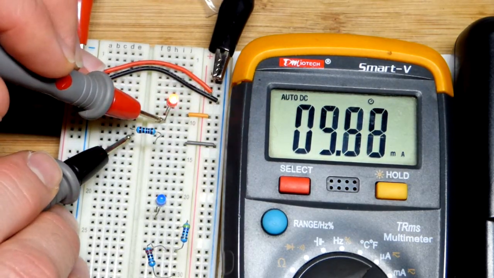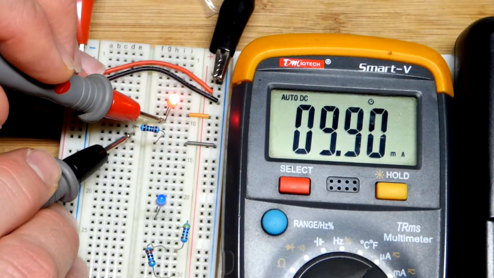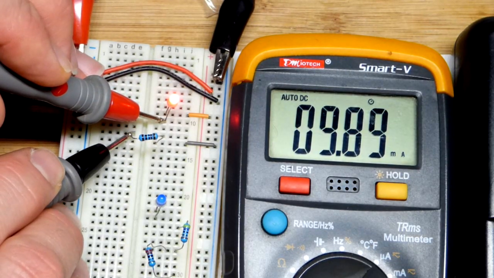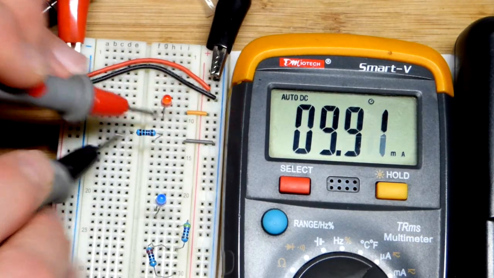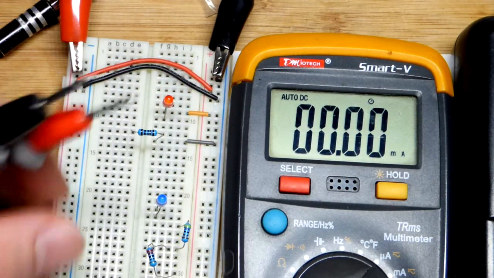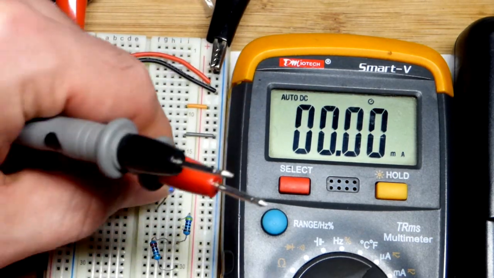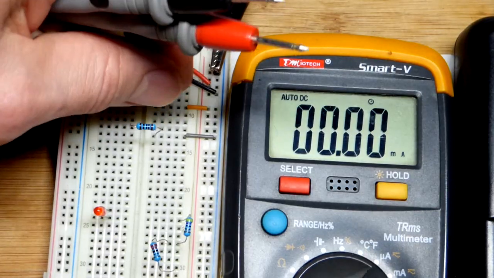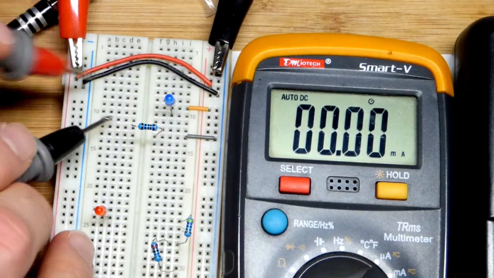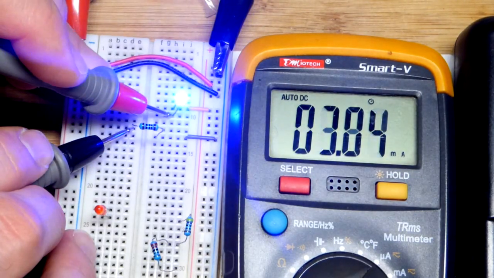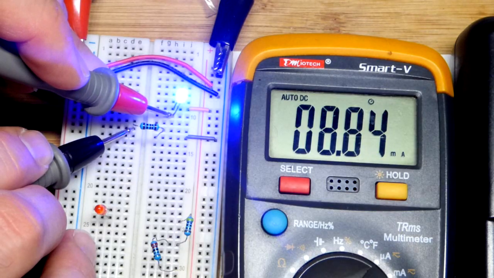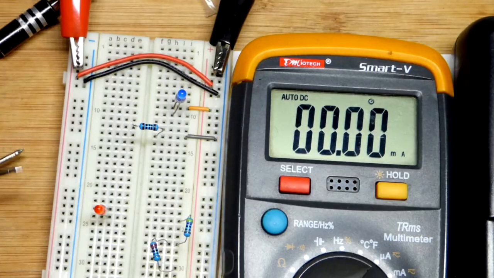So I don't make this many mistakes when I'm not recording. I'm making more while I'm recording, but that's fine. These are all common mistakes. There we go. We got about 10 milliamps of current, and of course the blue LED is going to be a little bit lower. Might as well show that, because it drops another volt, as we saw before. So didn't measure that, but there we go. We got about 8.9 milliamps of current, approximately.